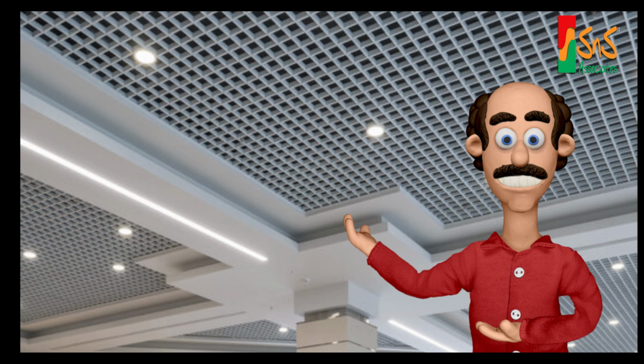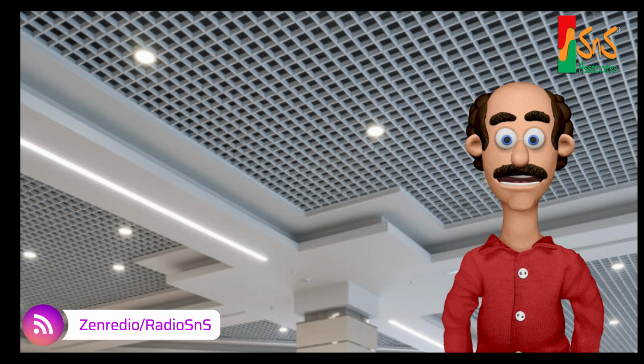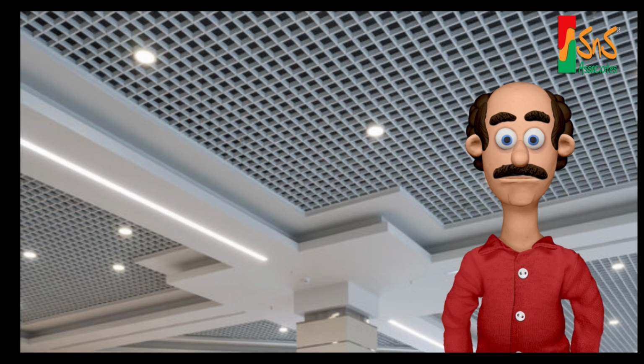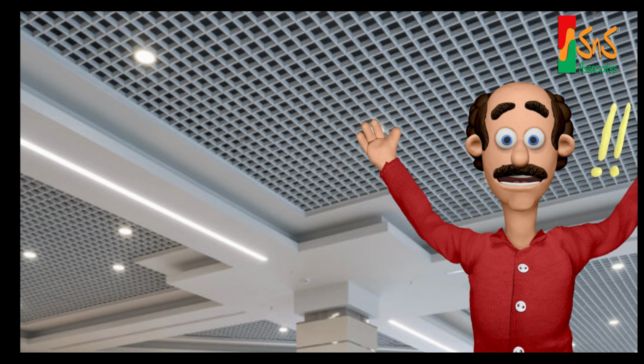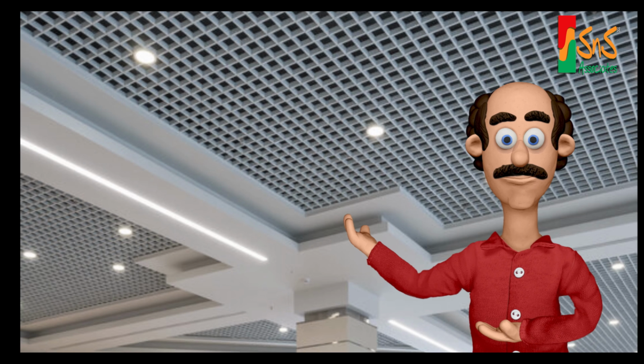5. Concealment of services. False ceilings conceal unsightly electrical wiring, plumbing, HVAC ducts, and other building services, creating a cleaner and more organized appearance. This not only improves the aesthetics of the space but also enhances safety by protecting these services from accidental damage.